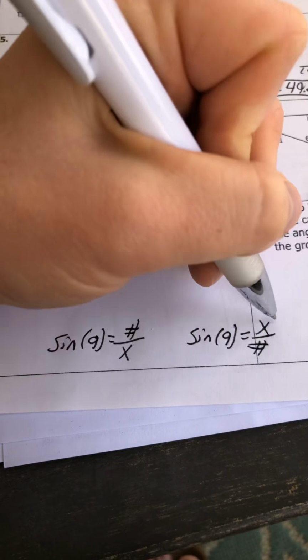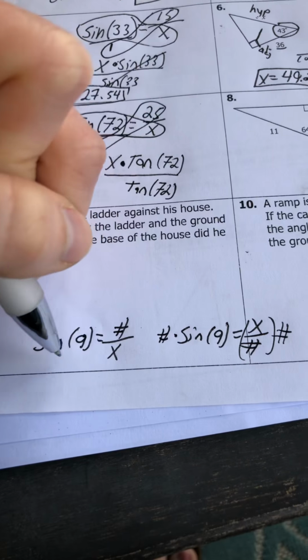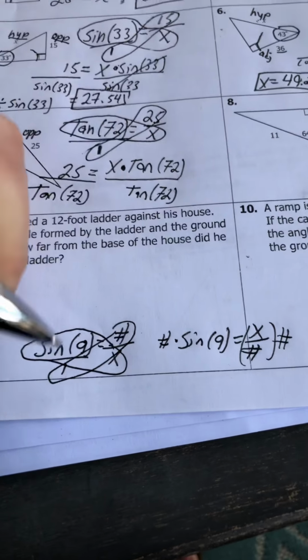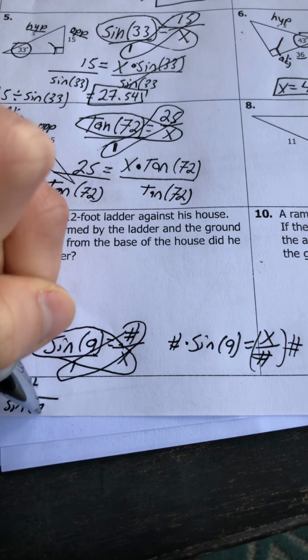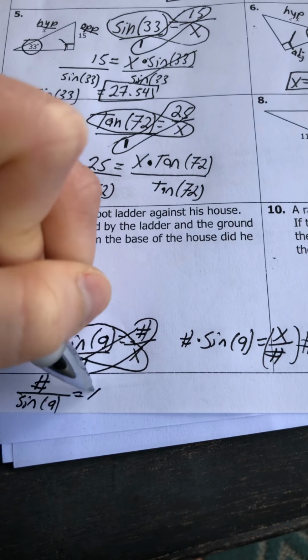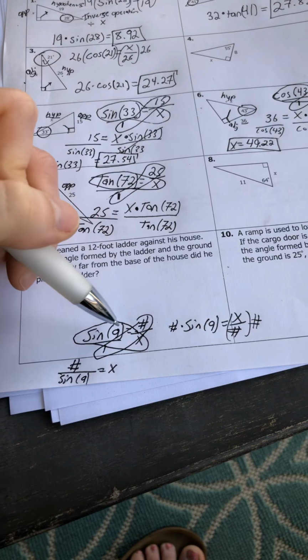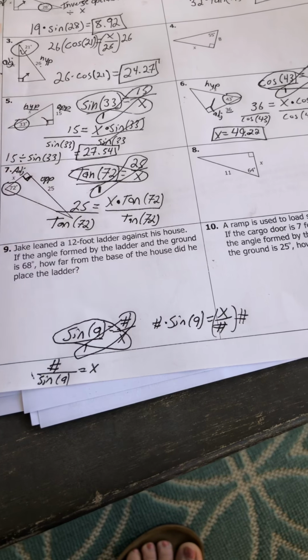If x is on top, multiply the number over. If x is on the bottom, cross multiply, and then divide. X on top, multiply your number over. X on bottom, cross multiply, and divide.